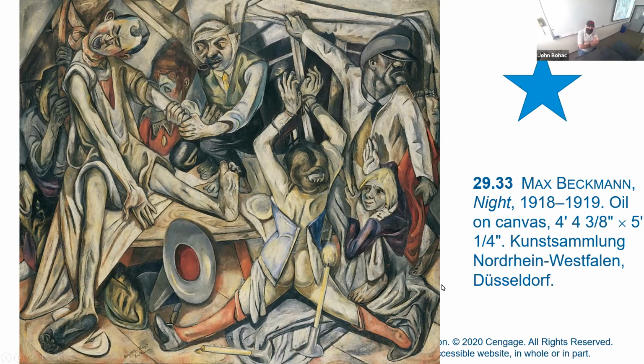I would like to add that the St. Louis Art Museum has an extensive collection of Max Beckmann paintings. They were bought by the May family, who owned what used to be Famous-Barr. I don't know if you guys would remember that, but it was a big department store chain based in St. Louis.